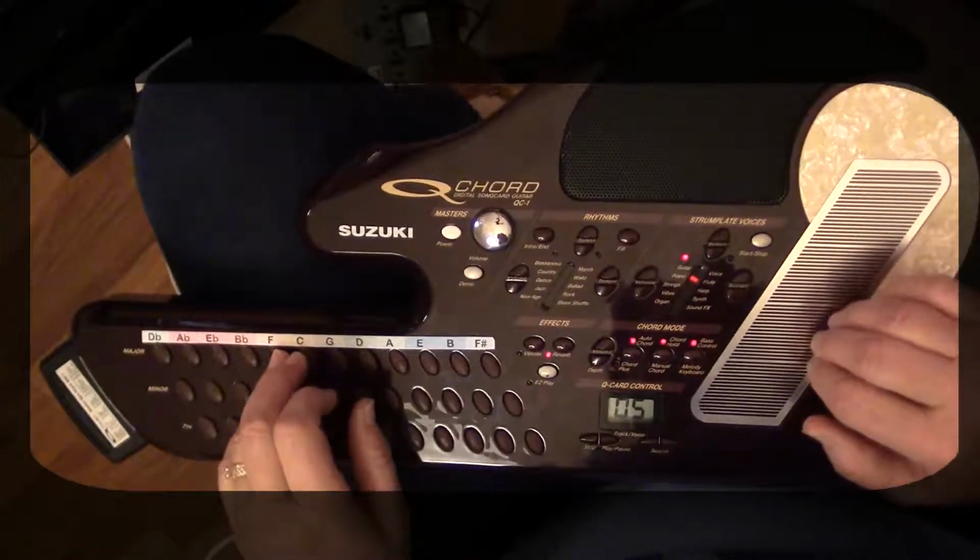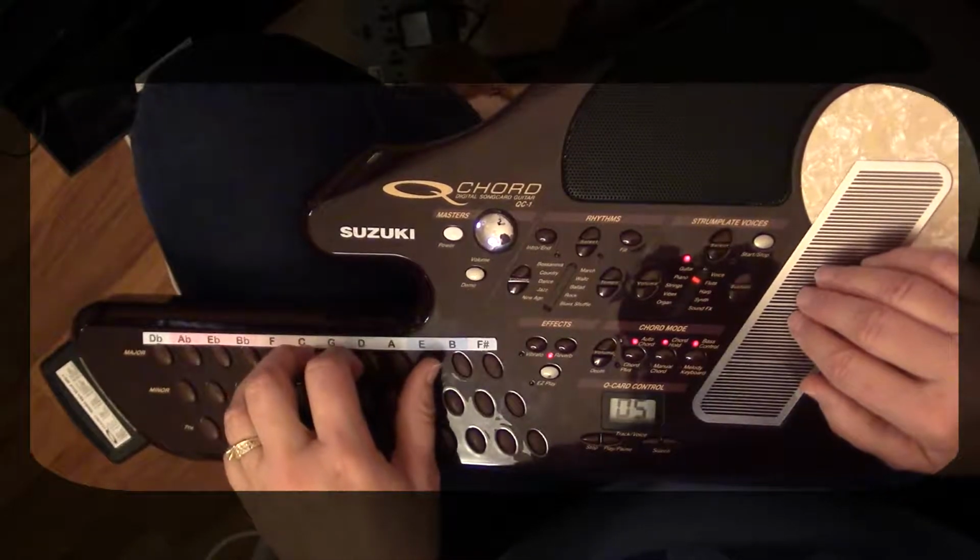I can now have fun playing your song with my Q-chord, and I've learned some new skills along the way.